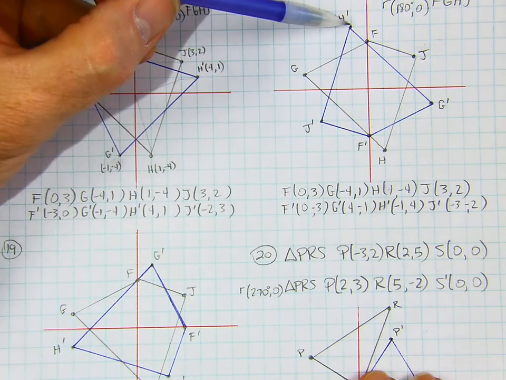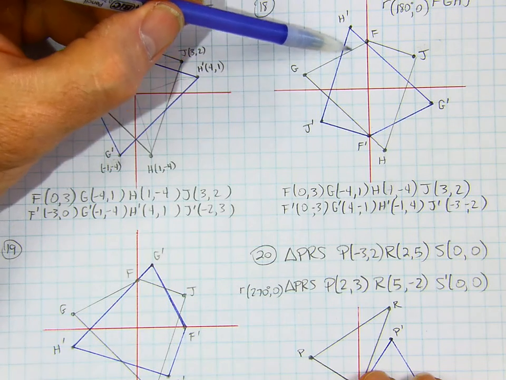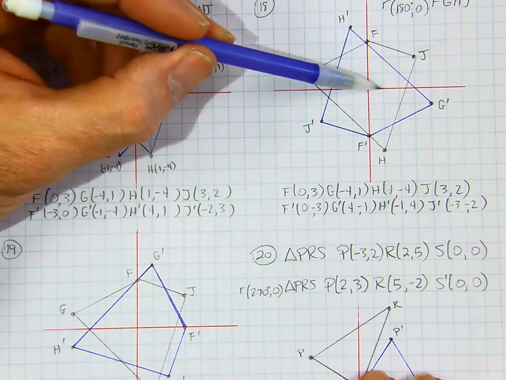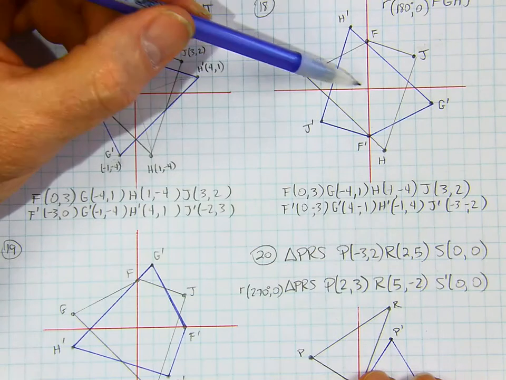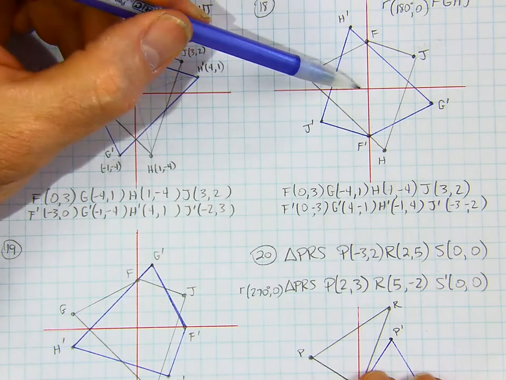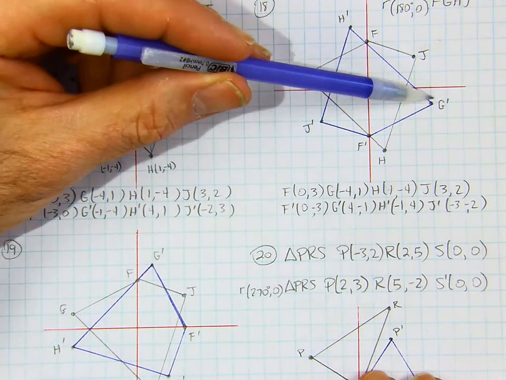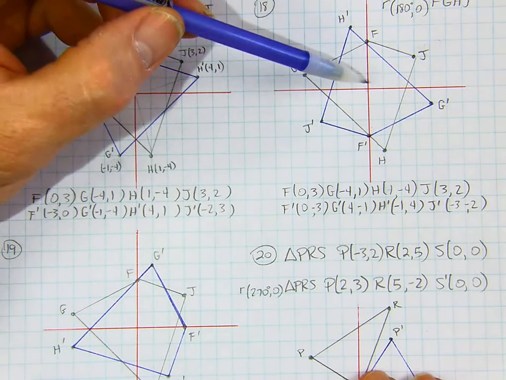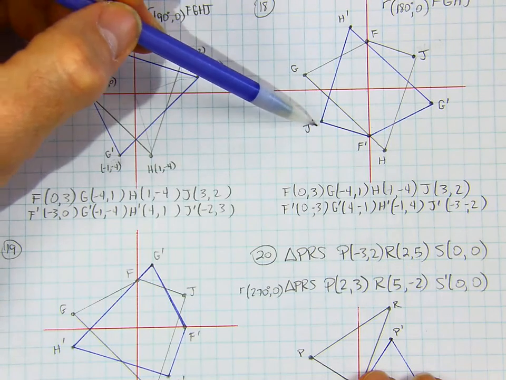Okay, H, it was up here, 180 degrees. That was at negative 1, 4. Now it's going to be at positive 1, negative 4. And then G goes from 4, 1 to negative 4, 1 to 4, negative 1. And then J goes from 3, 2 to negative 3, negative 2.